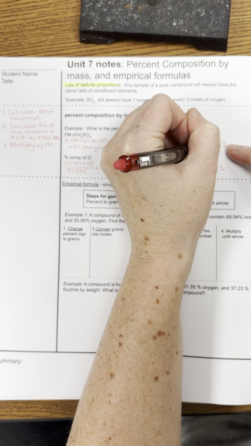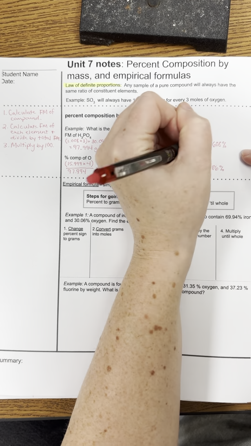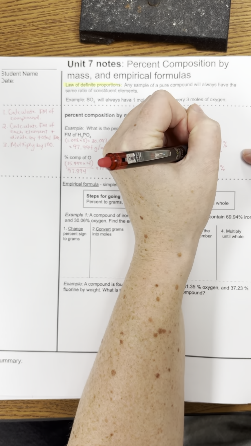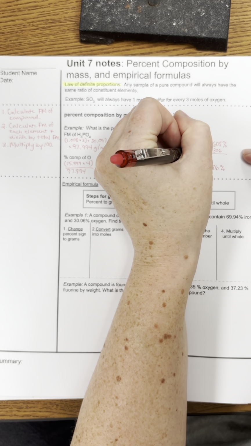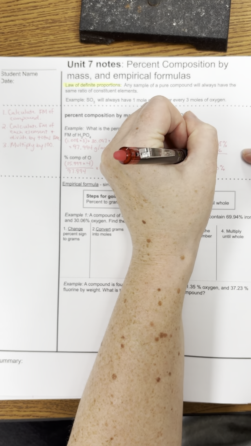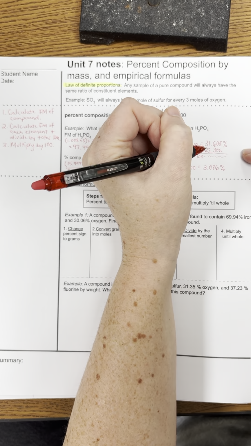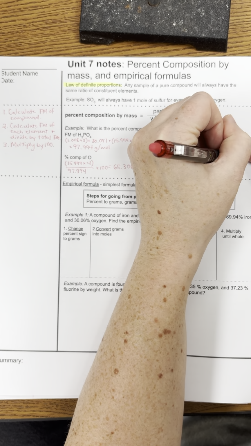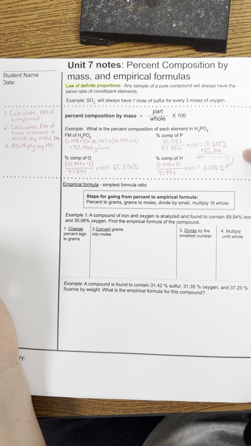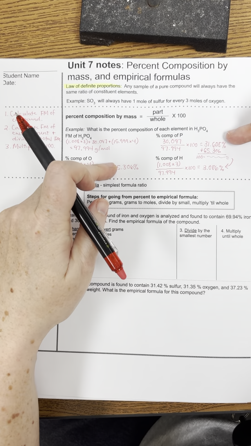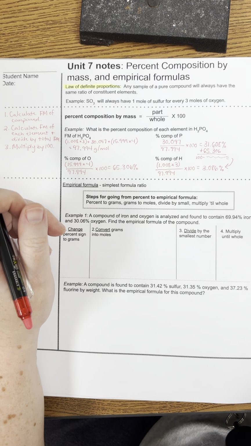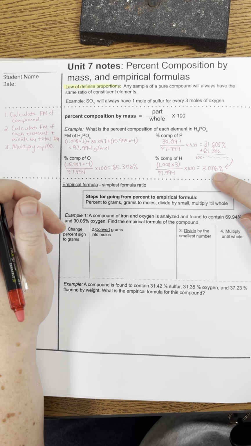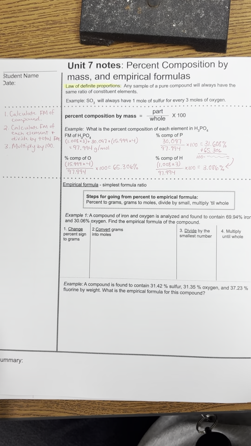So 31.608 plus 65.306, and then 100 minus whatever that number is should equal this number. So you can just combine these two percentages together, subtract from the total of 100%, and you still get this same answer. So whichever way you want to solve that, you can.